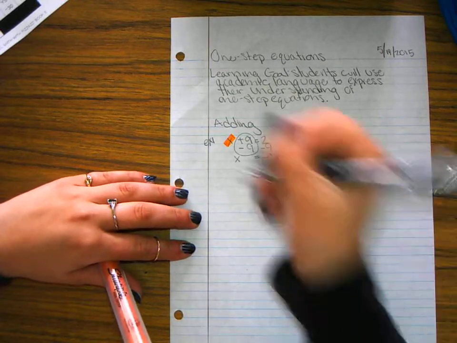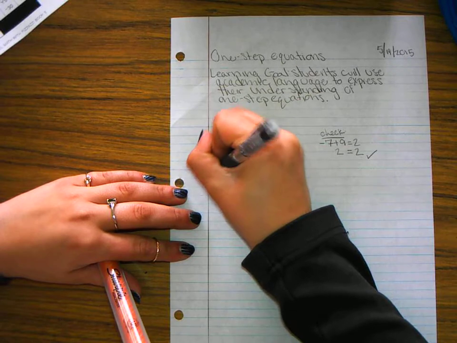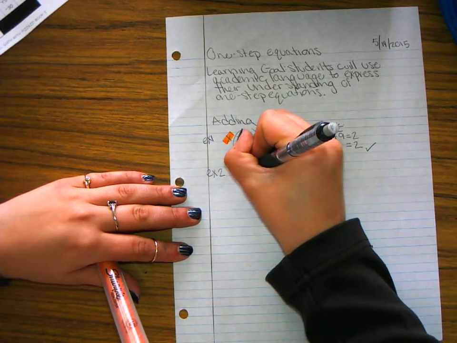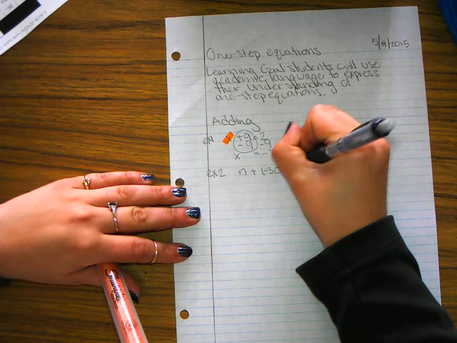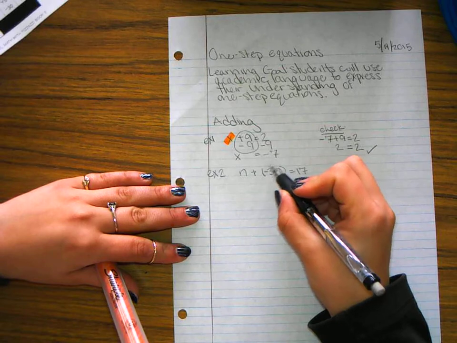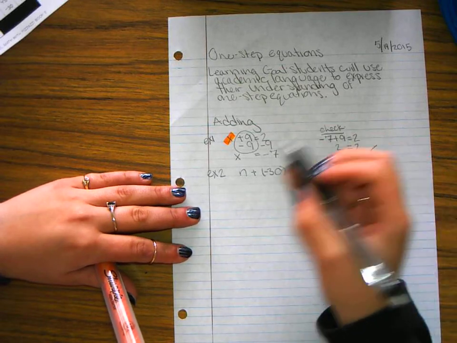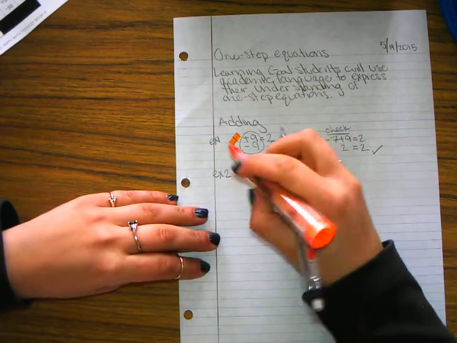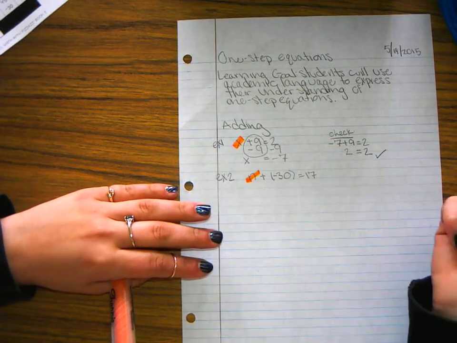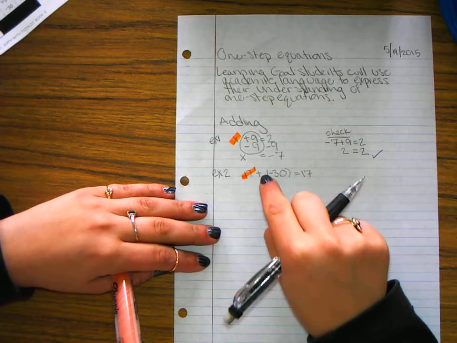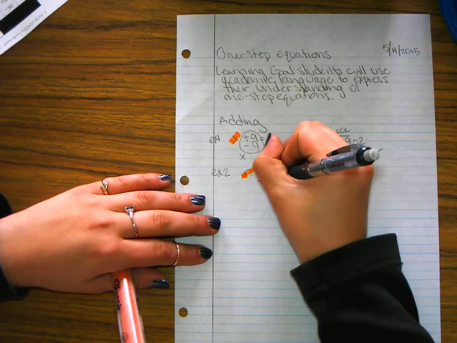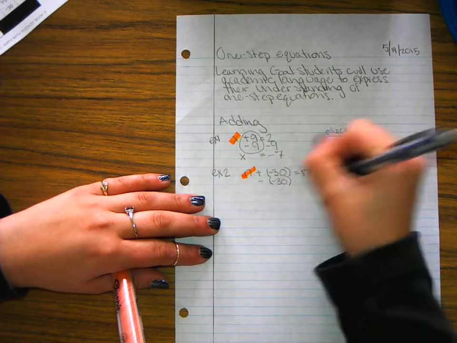Let's look at another example with adding. So we have maybe n plus -30 equals 17. So here we had a positive integer, here we have a negative integer to get rid of. So I want n by itself, and the thing that's stopping n from being by itself is this -30. And between n and -30 is addition. So I need to subtract that same number. So subtract -30 from both sides.